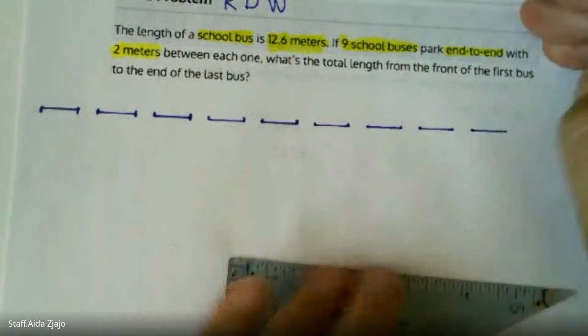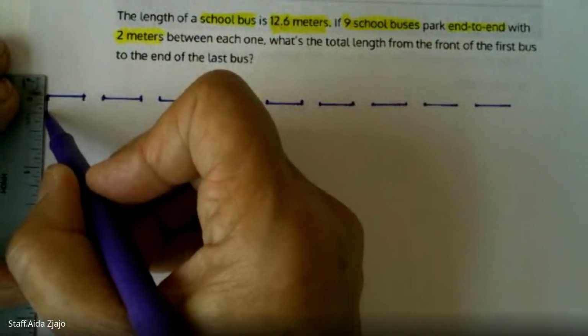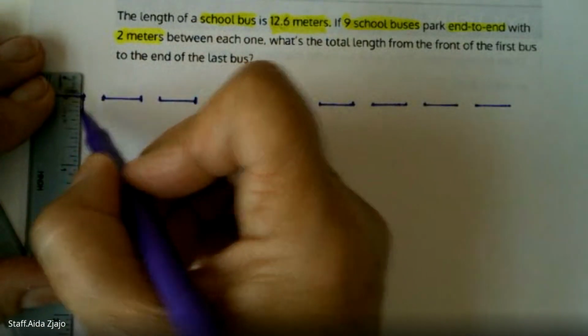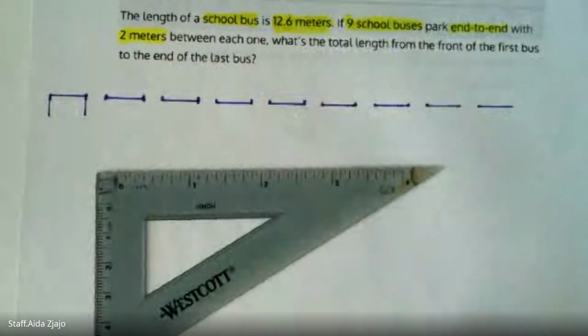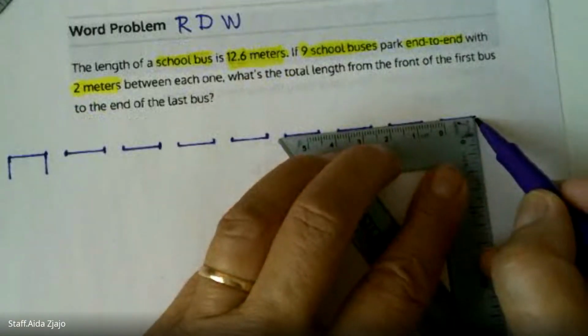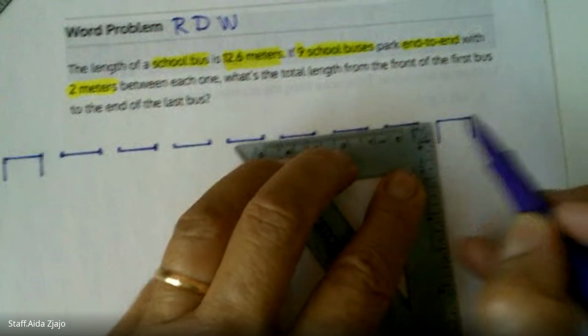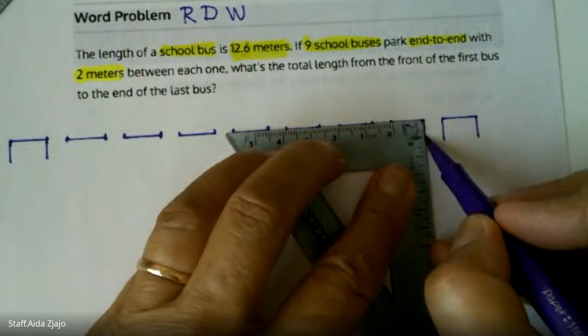That should be it. So now I'm going to make a tape diagram like real buses, not real buses, but it's okay. I'm going to draw little lines, so it's going to be bus and space.